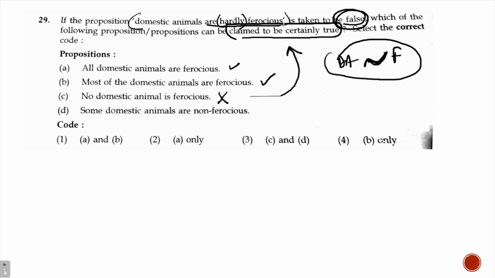Domestic animals are hardly ferocious, and this has been taken to be incorrect. Some domestic animals are non-ferocious. This is also incorrect because if all domestic animals are ferocious, then there is no domestic animal which is not ferocious. Therefore, this is also incorrect. So the correct answer is 1, A and B. A very easy question. A lot of students made mistake here by taking it as true and not false.